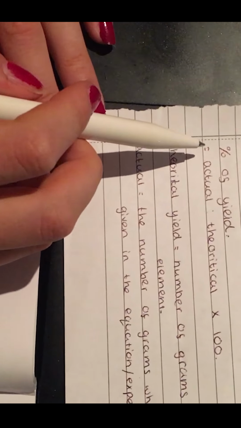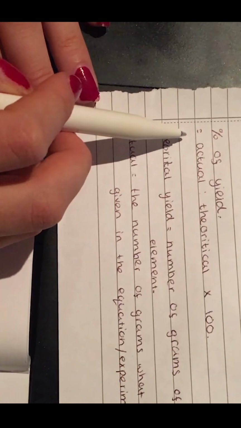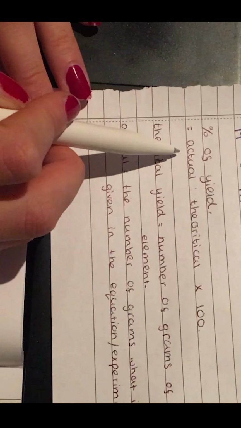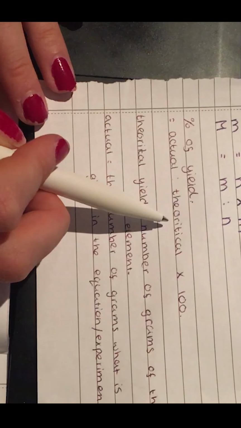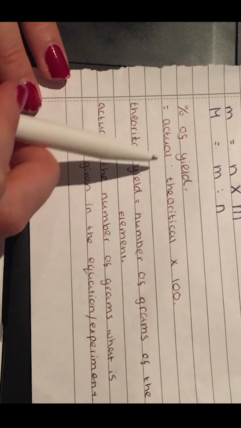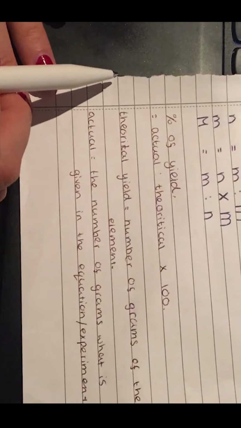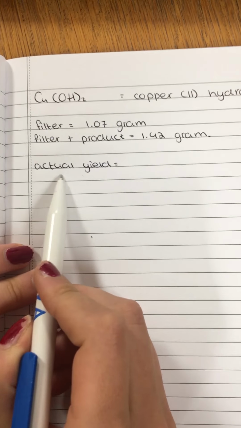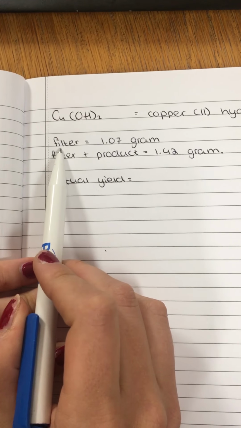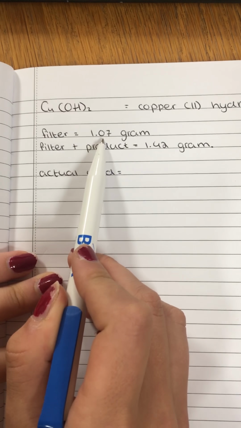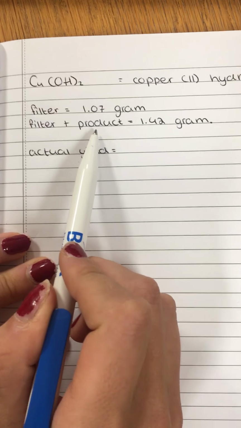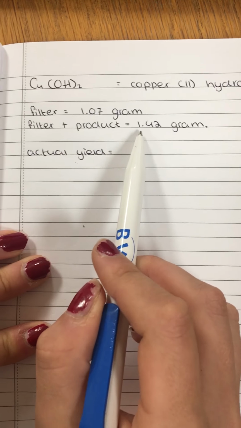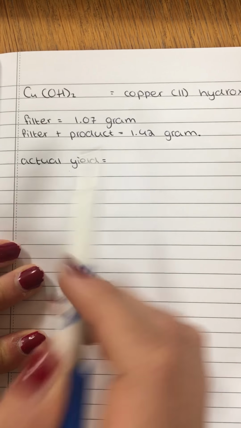To find the percentage of yield, you have to use the formula by doing the actual yield divided by theoretical yield times 100, and then you find the percentage of yield. To find the actual yield, we have to measure the mass of the filter, which is 1.07 gram. We put the filter and the product on the weigh scale, and we measured that it's 1.42 gram.